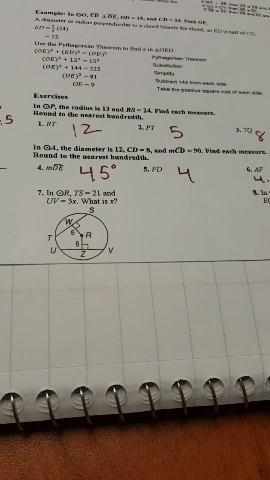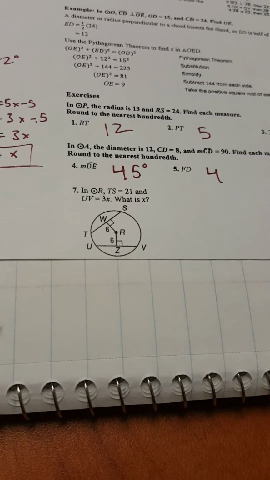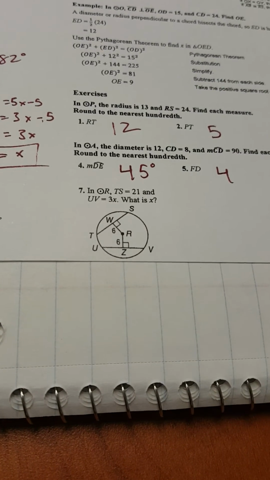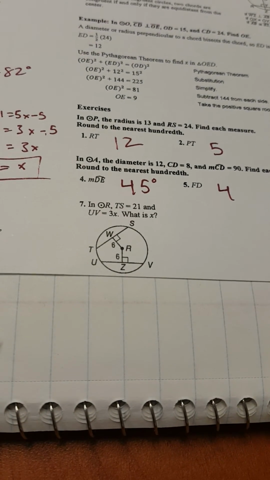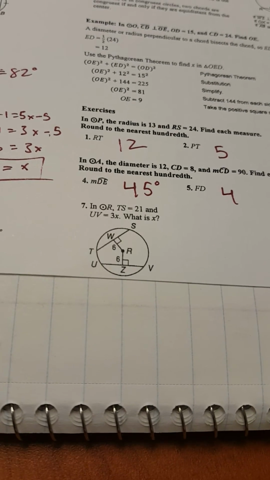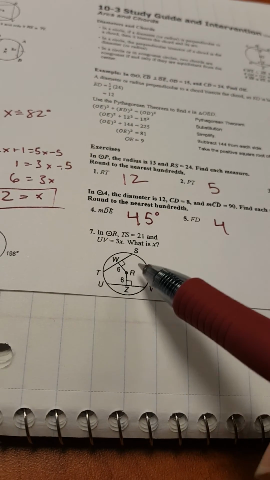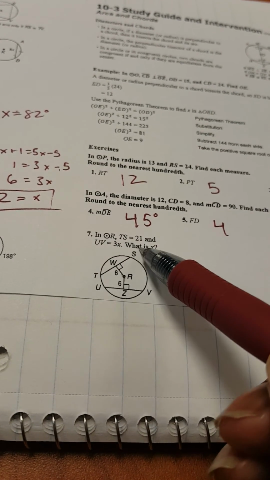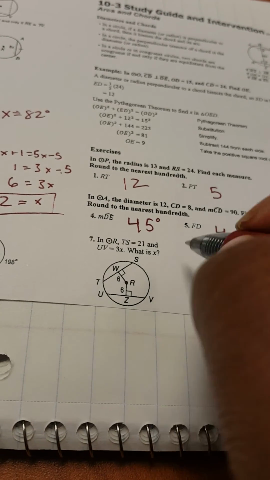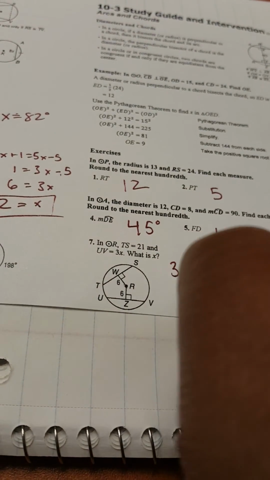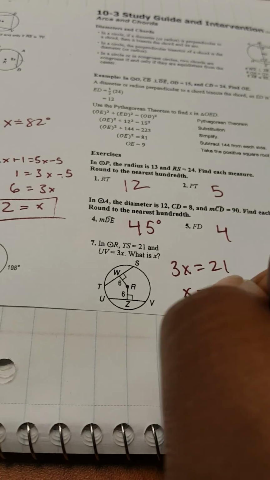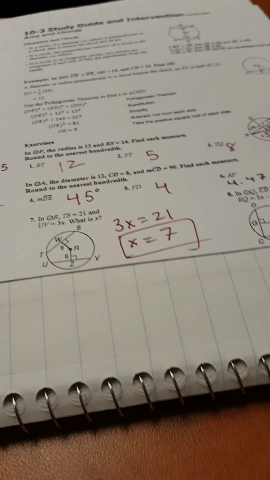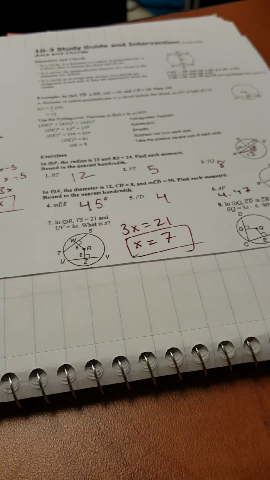Okay, let's look at number 7. TS is 21. UV is 3x. What is x? So how would I set up number 7? Notice that they are equidistant from the center. That's why they gave you both of those a 6. So what should you know about TS and UV? They are equal. So 3x equals 21. So that means x equals 7. Okay. Any questions about that? All right.